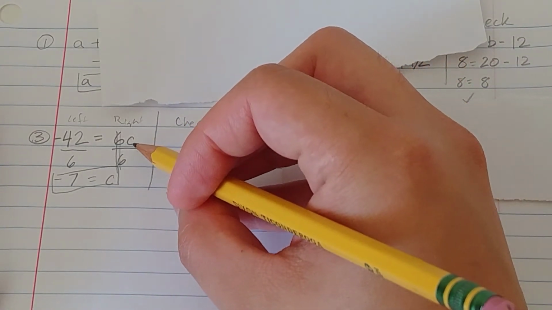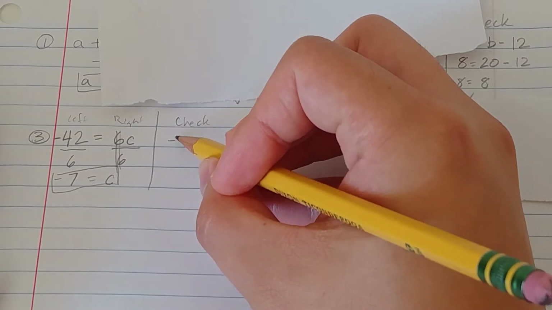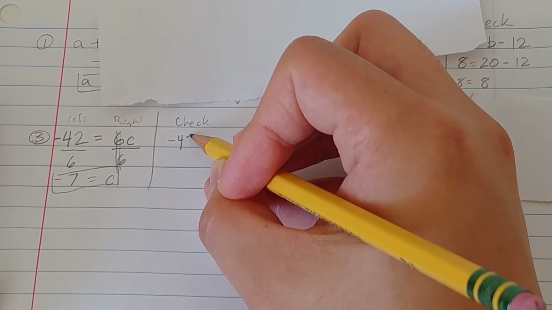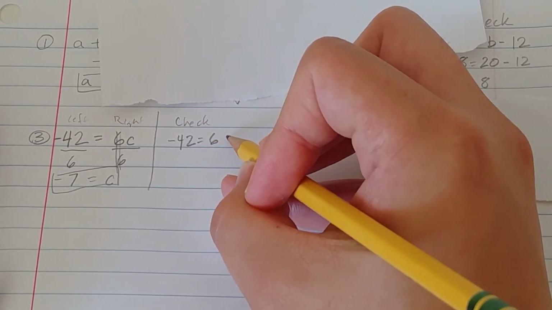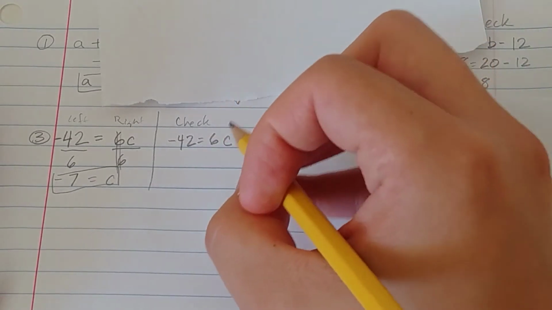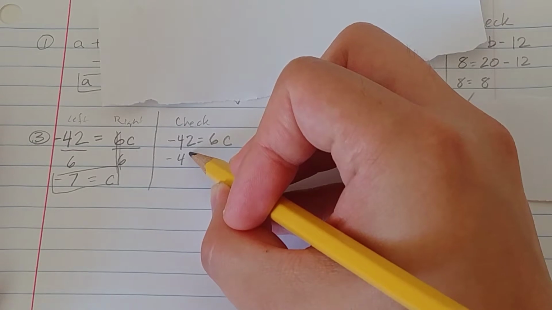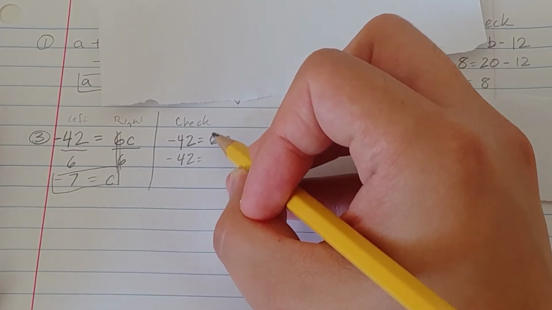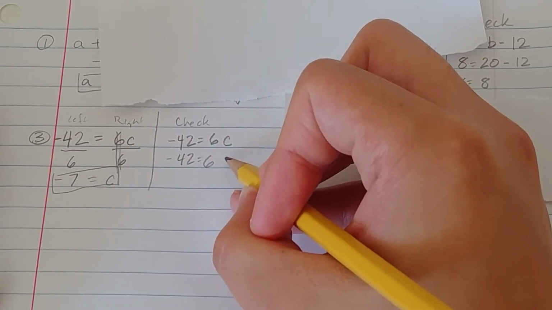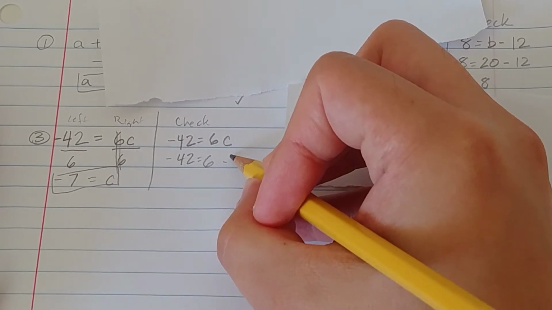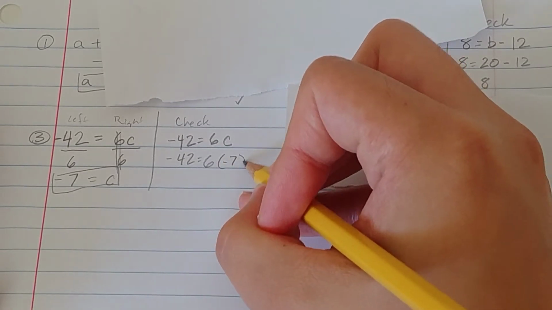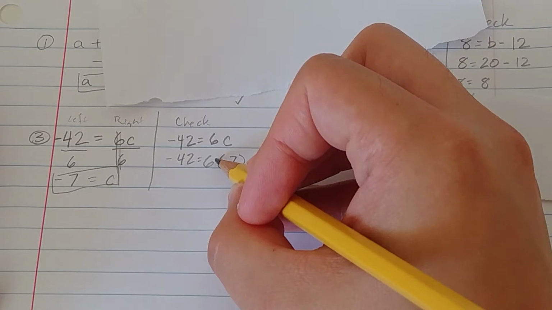So here, we're going to take the original equation, negative 42 equals 6 times c. And our c was negative 7, so we're going to substitute negative 7 there. And since we have a number and another number, not the variable anymore, I'm going to put parentheses or a multiplication symbol.